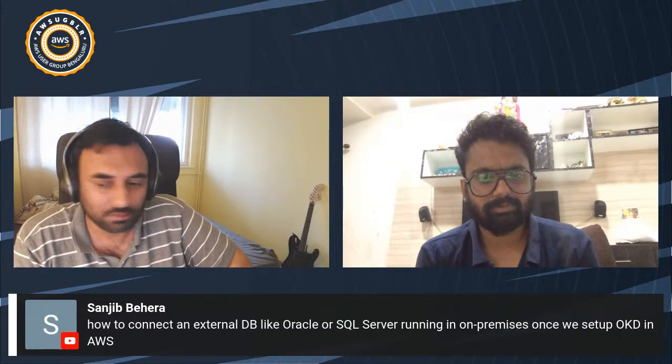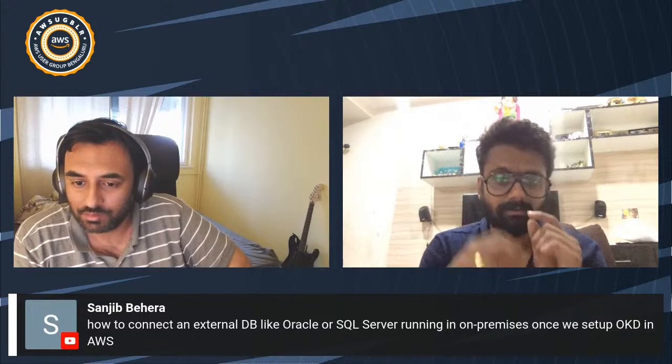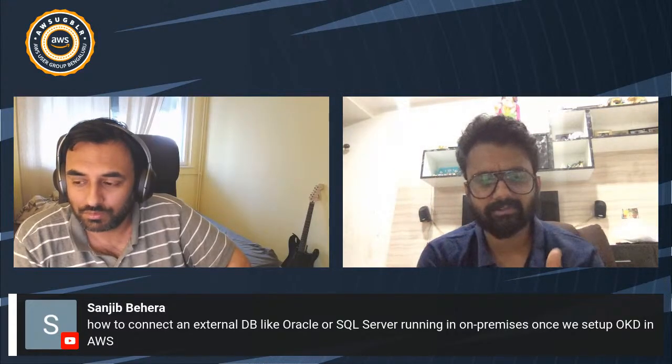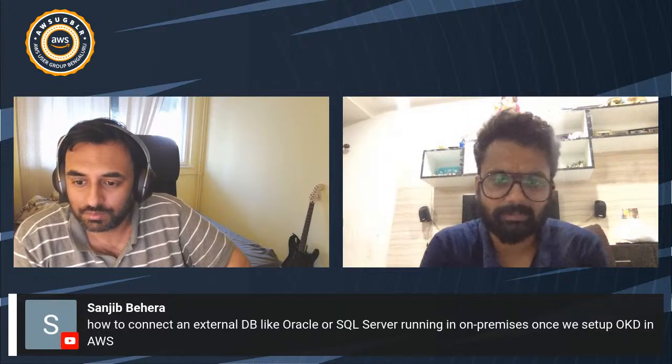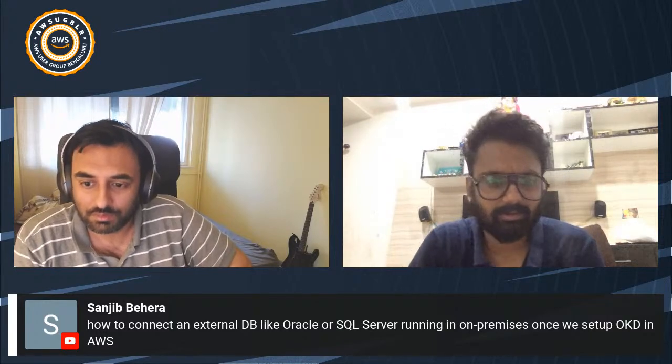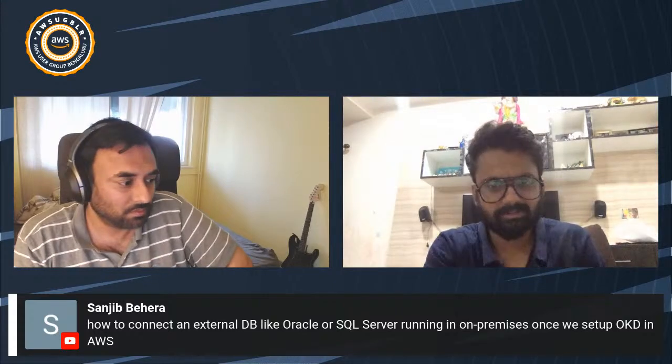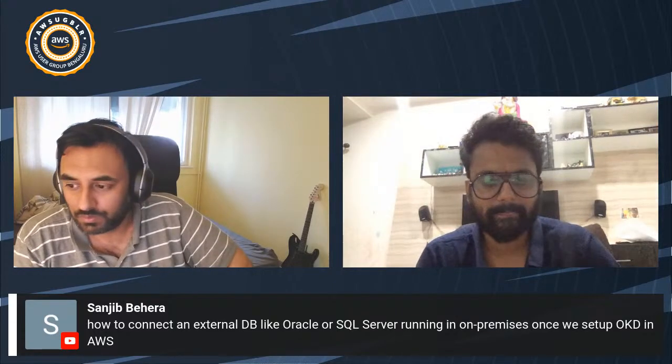So for example, you are running this database for your application. If it is for an application, you have to include that in your application configuration. Not only an Oracle database, you can connect any database for that matter. It's just that in the application configuration, you have to mention that.